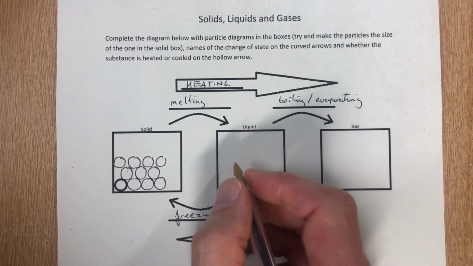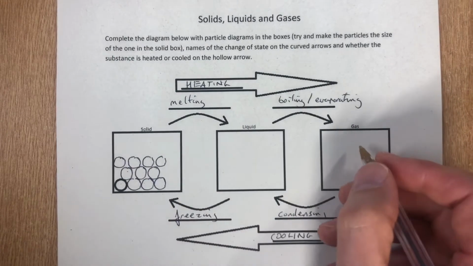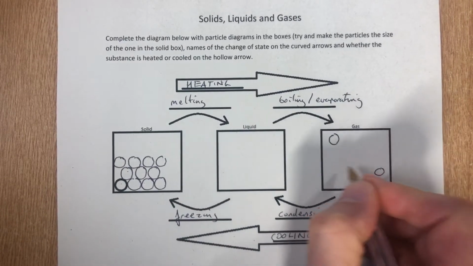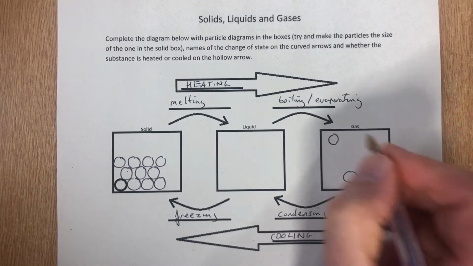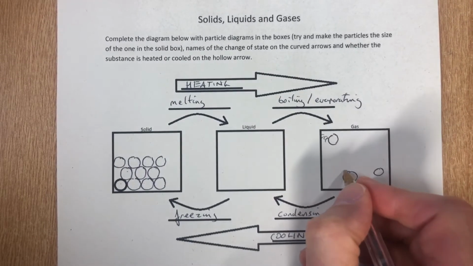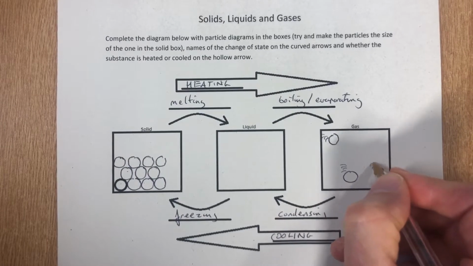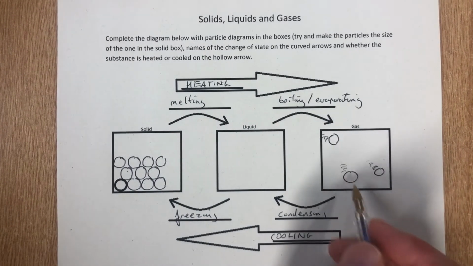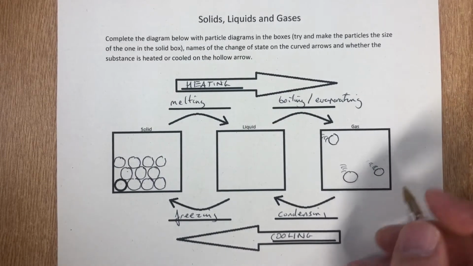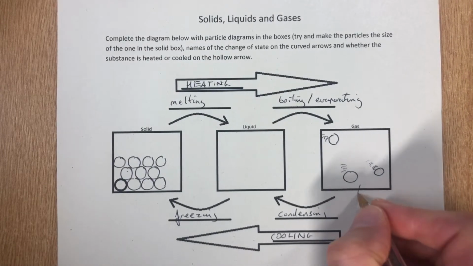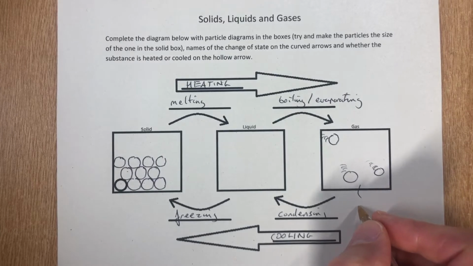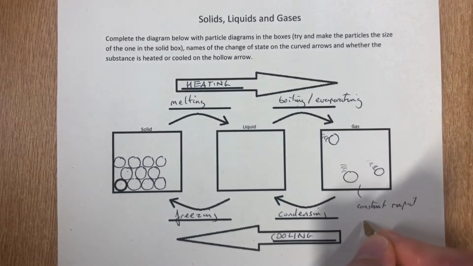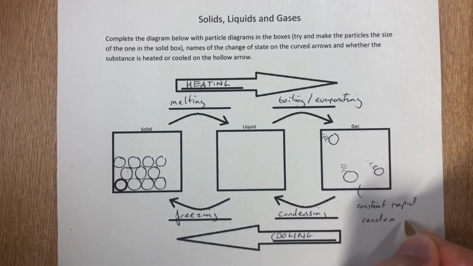In a liquid, let's do gas first. In a gas, particles are far apart, moving fast. I'm just going to do three. You can do them wherever you want in there. I'll put some little arrows, chevron things on the back of these. In any old direction, they move. They're moving around all the time, bouncing into the walls of the container, bouncing into each other. There's an expression about gas particles that always sticks in my head. They move with constant, rapid, random motion.